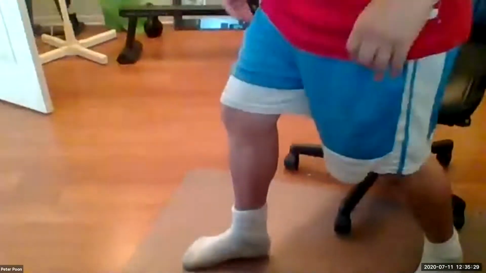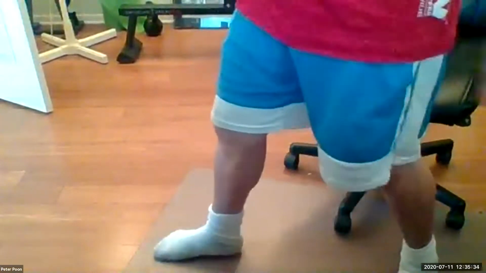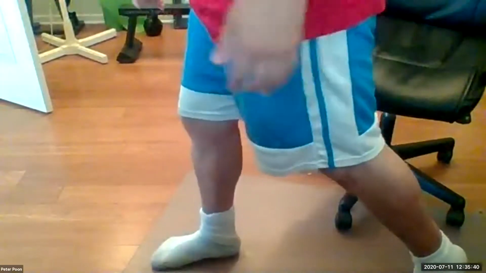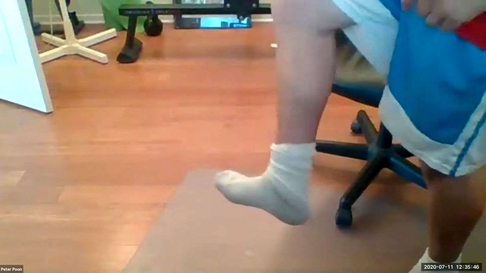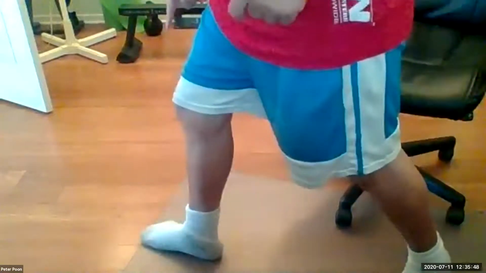Okay, so here. This is what happens when you step forward. I'm walking, obviously. This is called the foreswing. This leg is called the backswing. So when I foreswing, I flex the hip and I extend the knee.